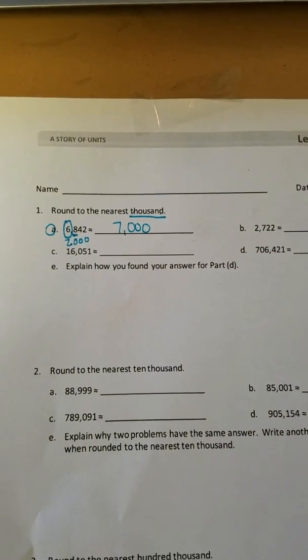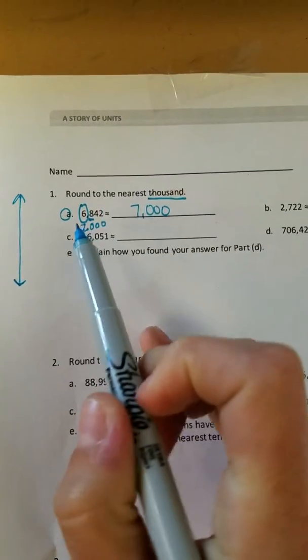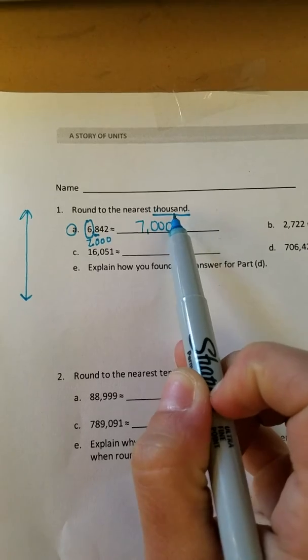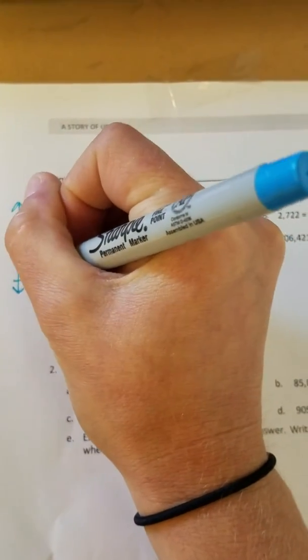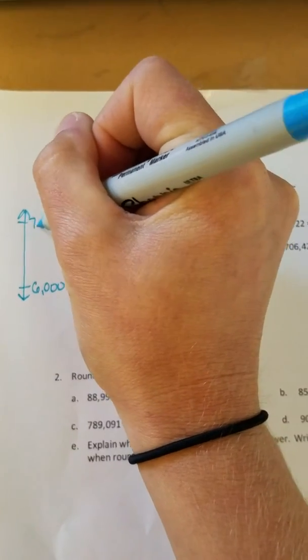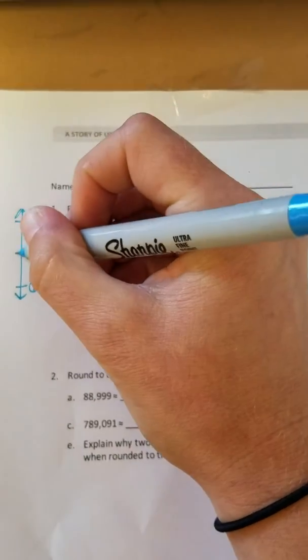Now, if you're not using the rounding rap and you'd prefer to use a number line, we can do that over here as well. We want to look at our number, with 6,000, we're rounding to the nearest 1,000. So we know that number could go down to 6,000 or up to 7,000. And then our midpoint is halfway in between.